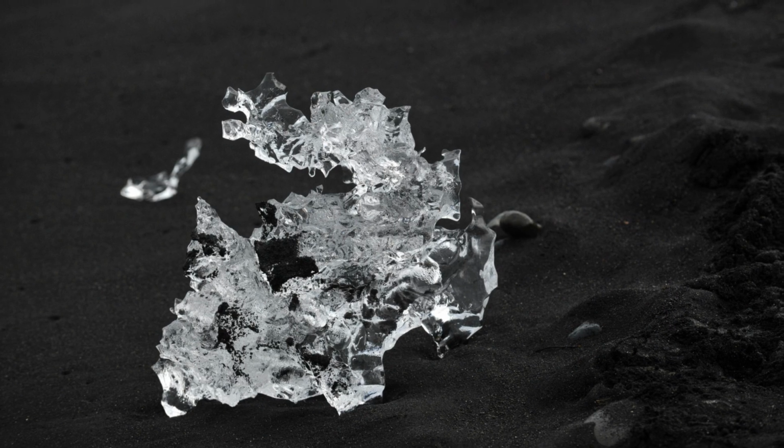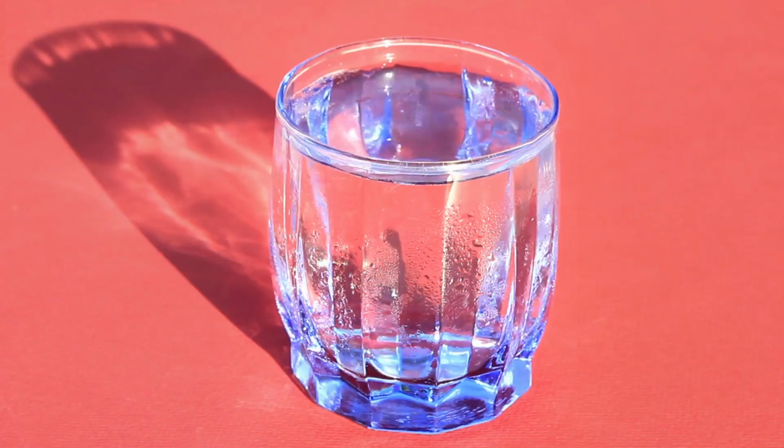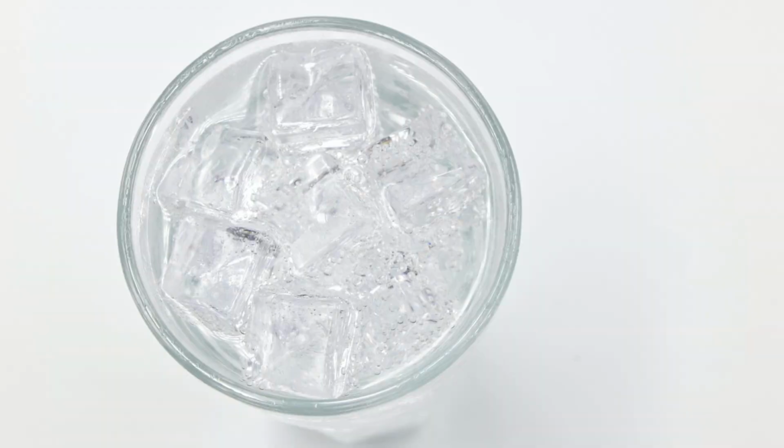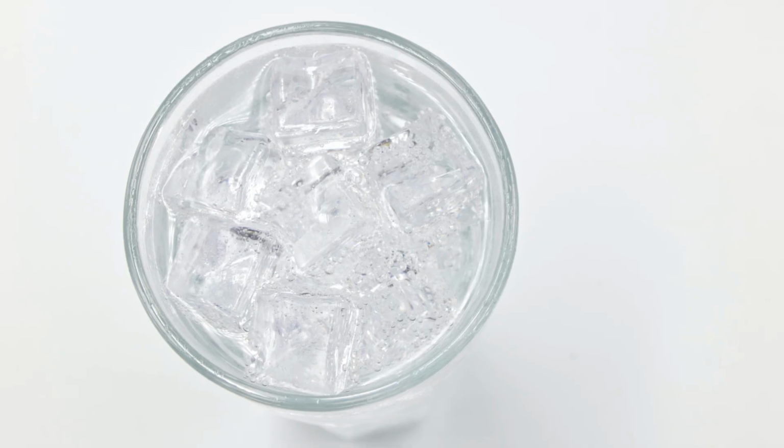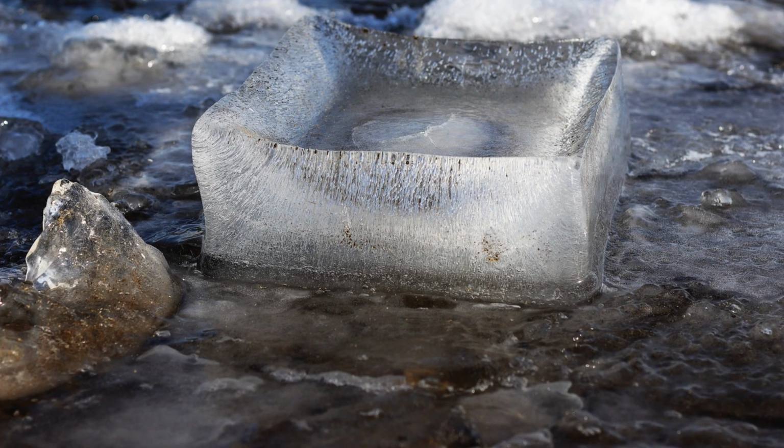That strong structure has open channels and empty gaps. Compared to liquid, ice takes up more space. Same number of molecules, more volume when frozen. Less dense than water. That's why ice floats.